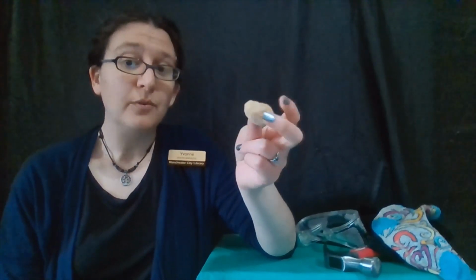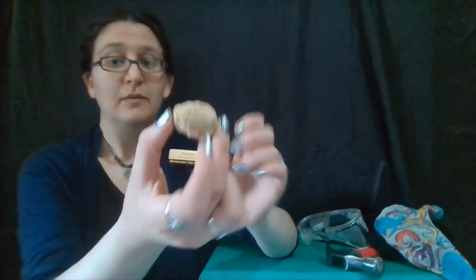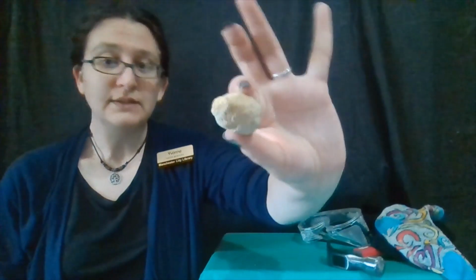So I have no idea what kind of geode I have. Hopefully there are some cool crystals. It is possible that you get something like this that you're like, oh, that's a geode, and you crack it open and there isn't any crystals. But hopefully all the ones that we got will have at least something. So we are going to smash these geodes. However, we do want to do it safely.